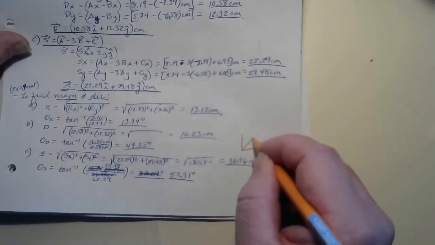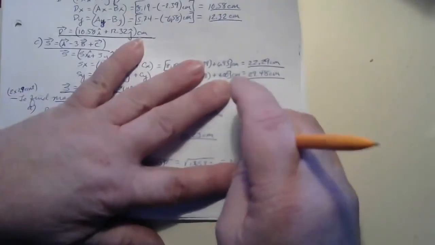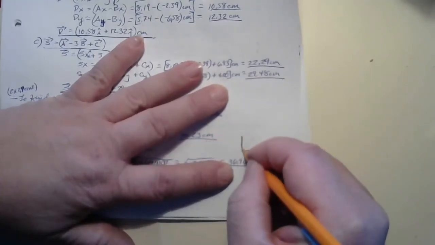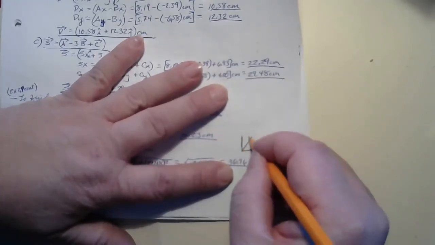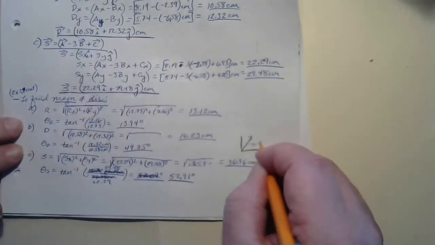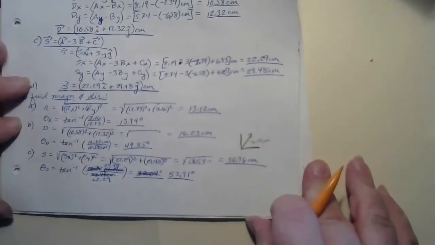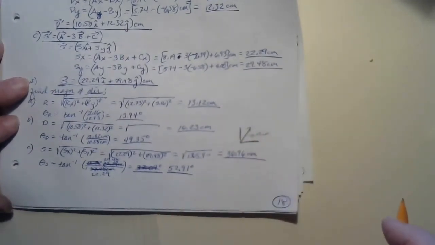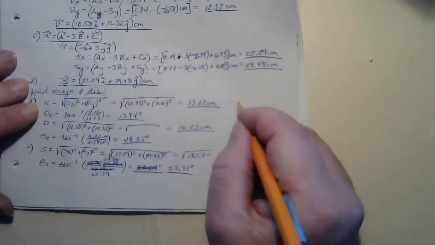So 49.35, probably be a little steeper than that. So it would probably look something like that, the length of the arrow being 16.23 centimeters.